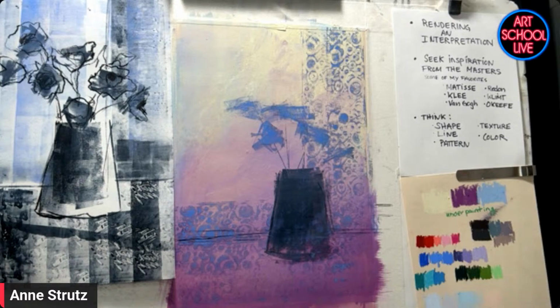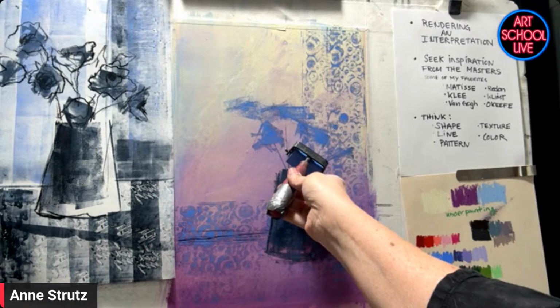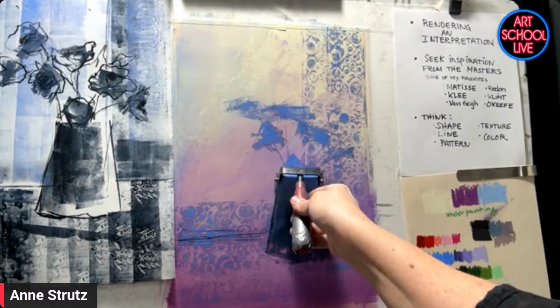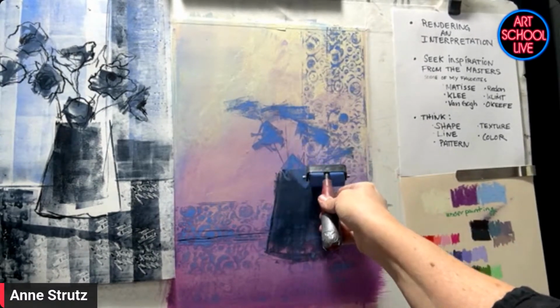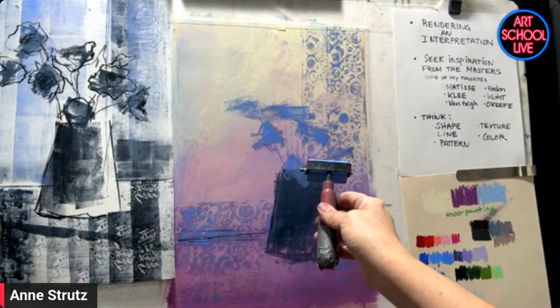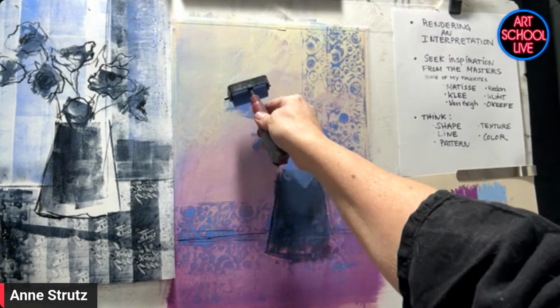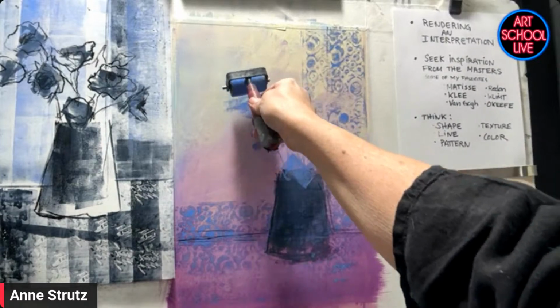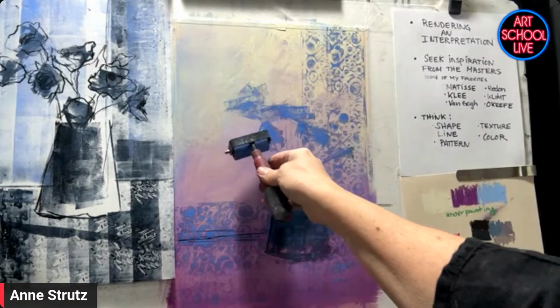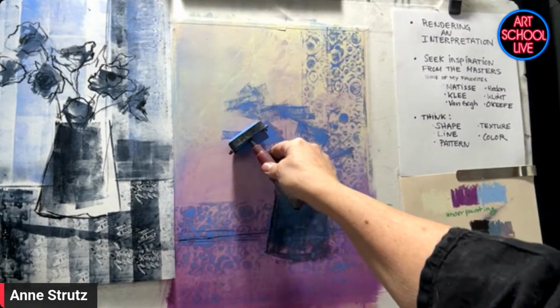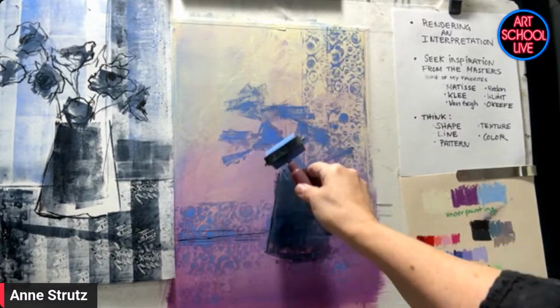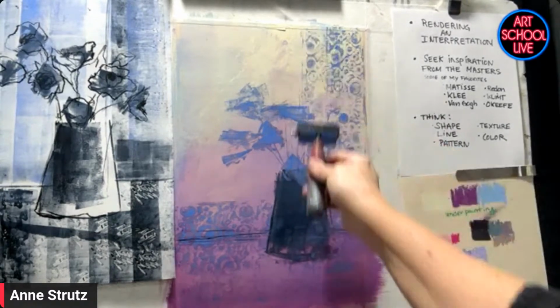It might start off abstract and you might decide you want to develop a few of the flowers a little bit further and a little bit more realistic. So you always have choices. And you always can be asking yourself, what if I did this? What if I tried that?